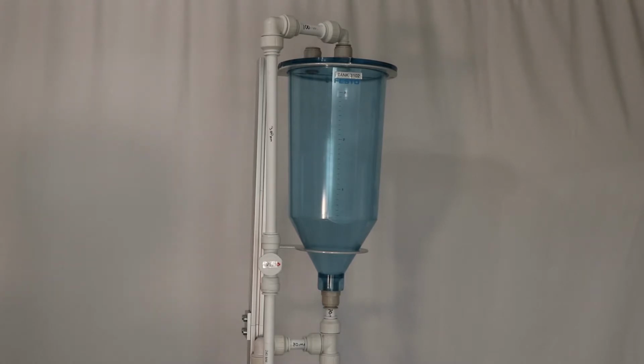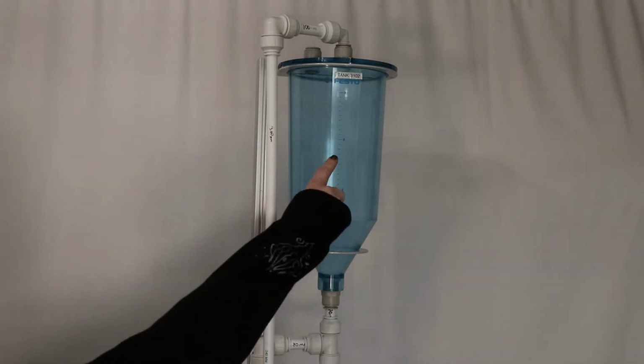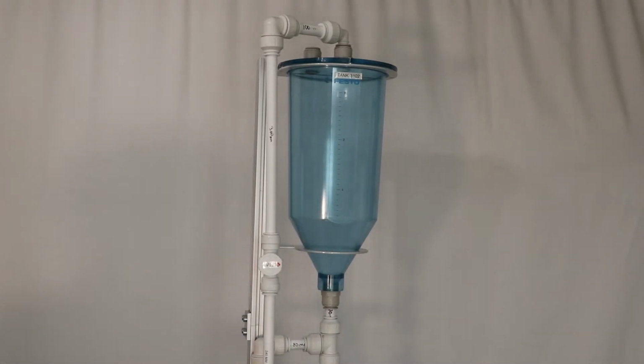For this section of the laboratory, we're going to be simulating on-off control, and we will be trying to keep our set point at 2 liters on the upper tank, and I will be varying the withdrawal rate for this.